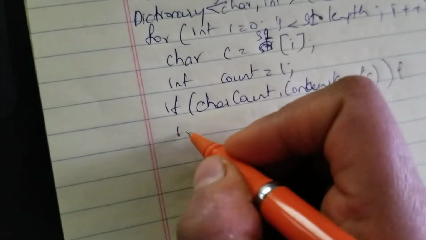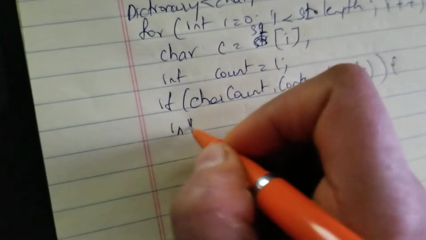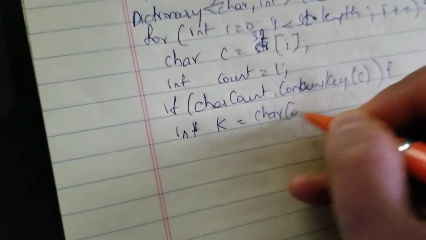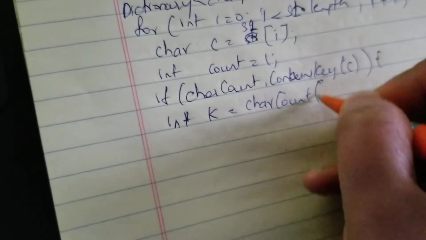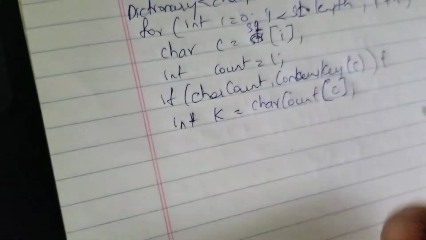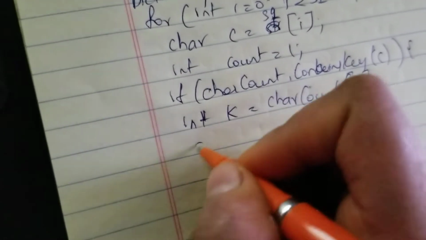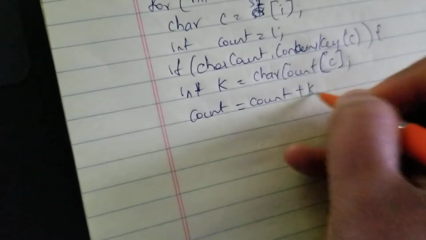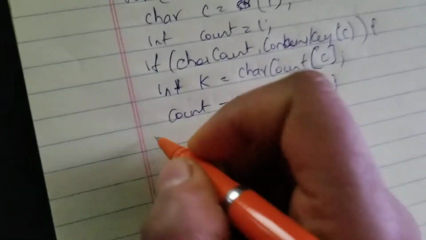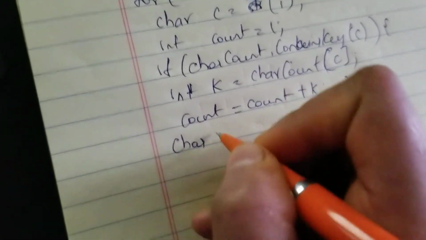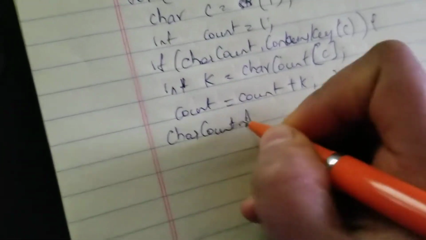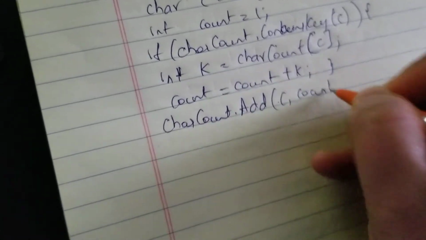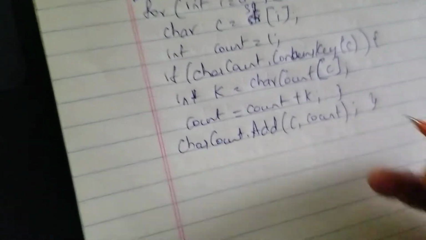If it contains it, then we set count as char count of c and increment that counter, count plus 1. Else, char count dot add, I'll add the new value, and then I'll close this for loop.